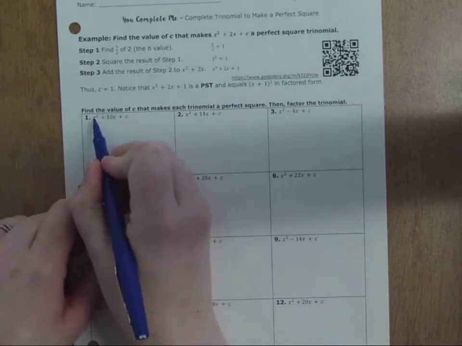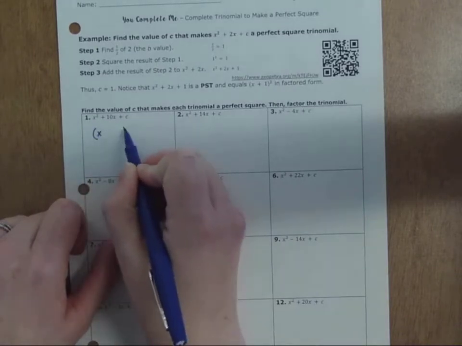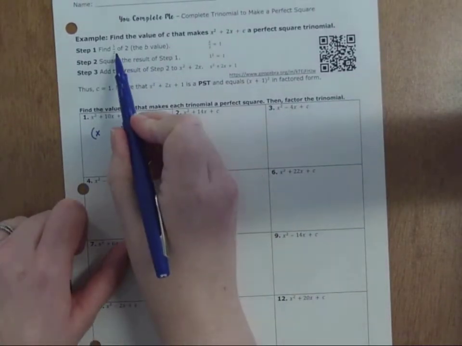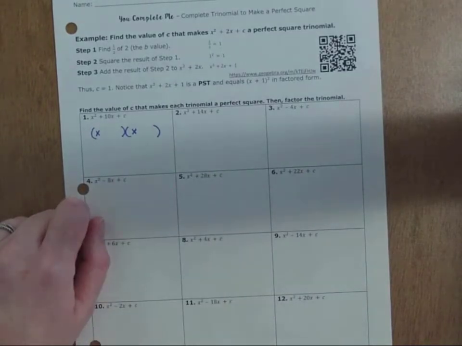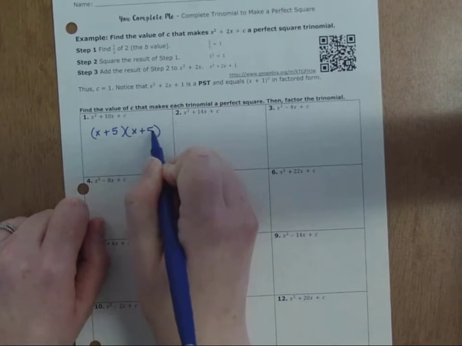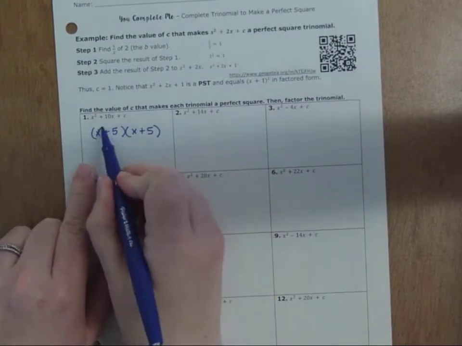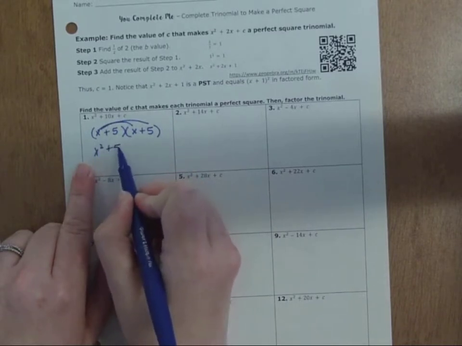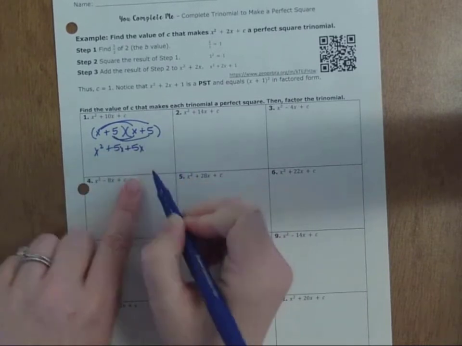So we know that if I were to factor this trinomial, I'd be x times x, right? So we have to find half the b value, 5. So if I FOILed, it would be x squared plus 5x plus 5x plus what?